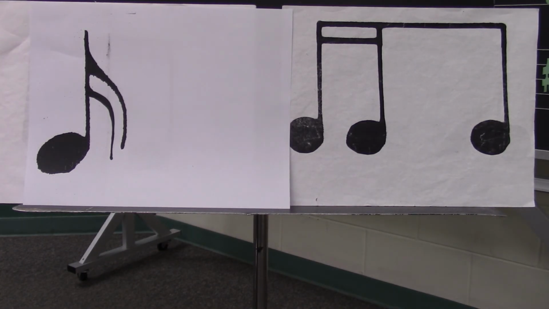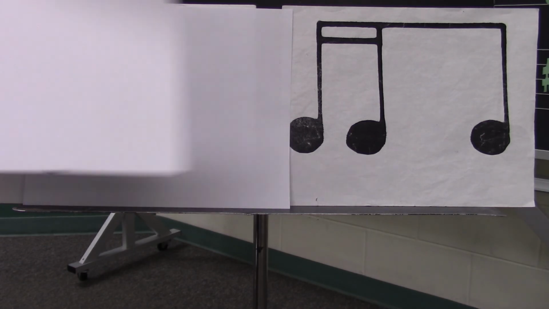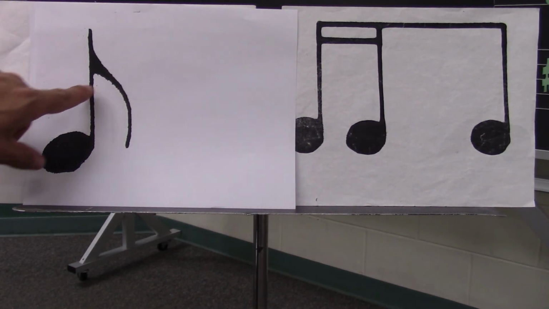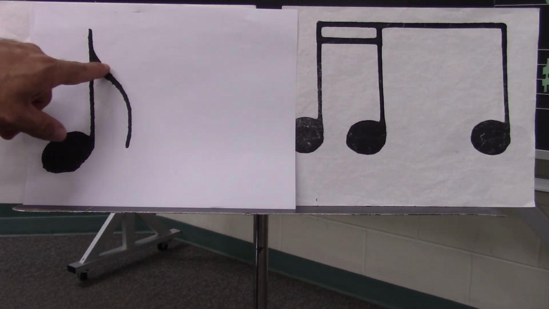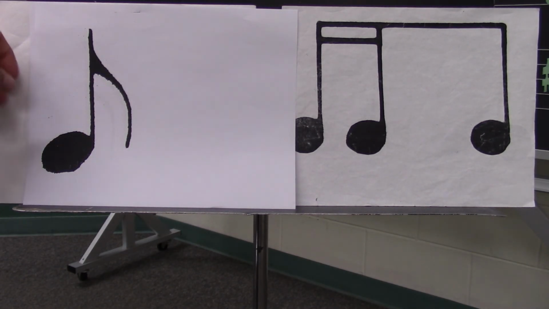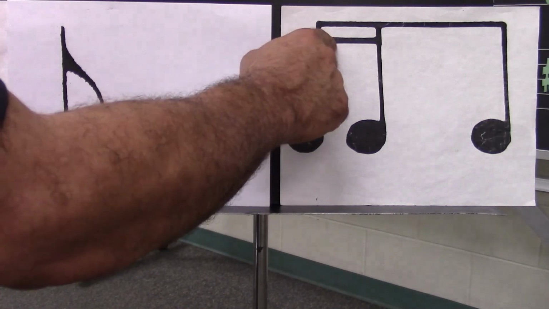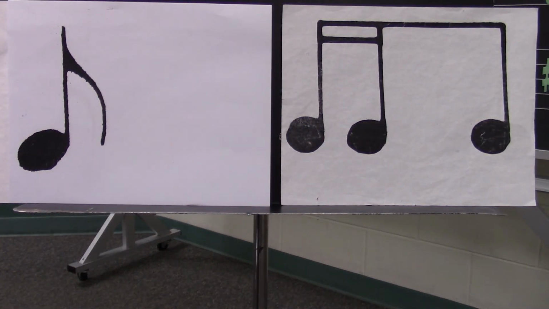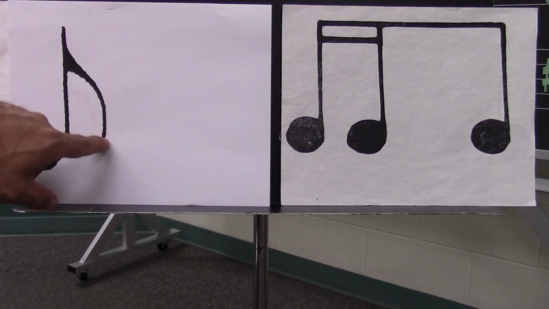And how many beams are on an eighth note? An eighth note has 1 beam. So the neat thing about music is the less beams, the longer. The more beams or flags, the shorter. So eighth note has 1 flag.